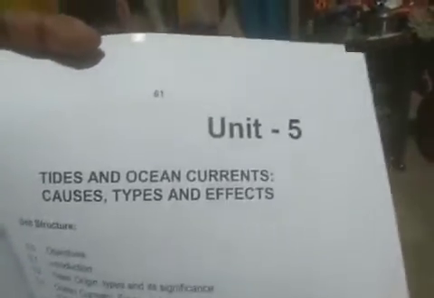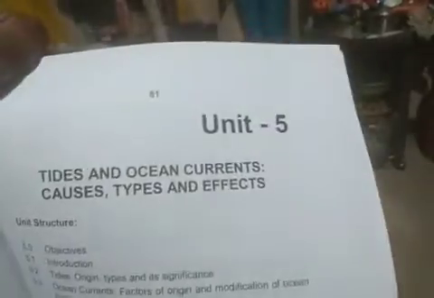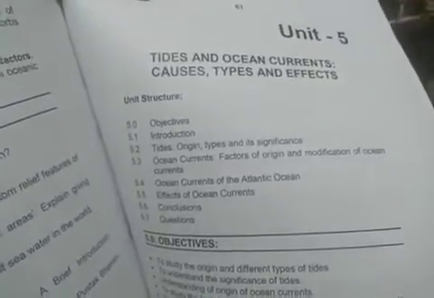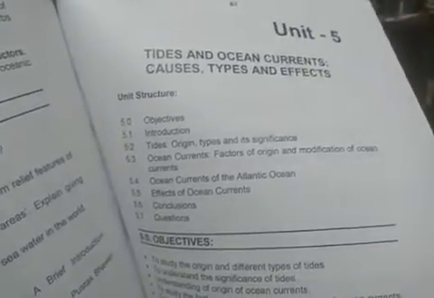Page number 60. Unit 5. Tides and ocean currents. Causes, types and effects. Unit structure: 5.0 Objectives, 5.1 Introduction, 5.2 Tides, origin, types and its significance.